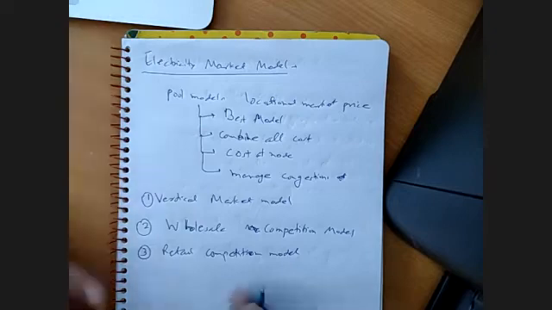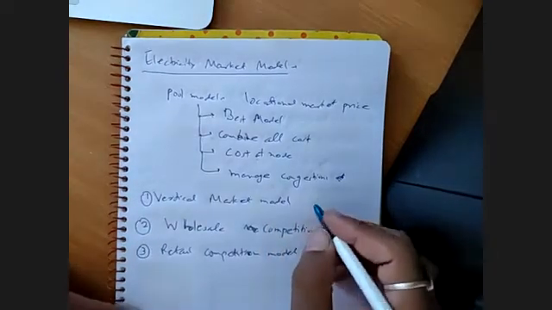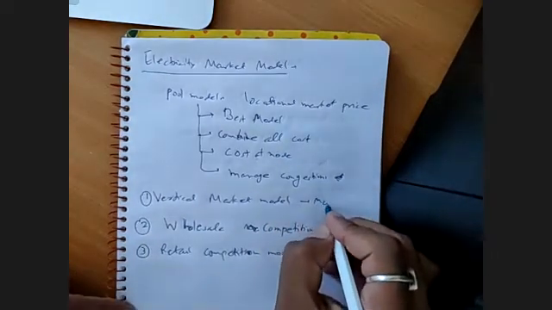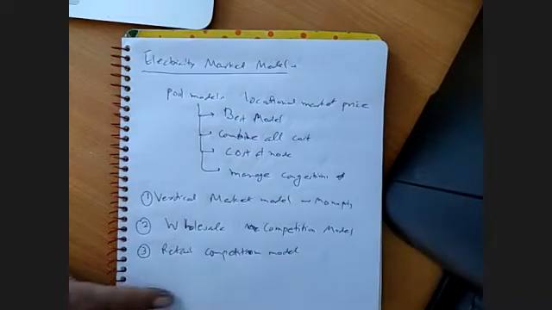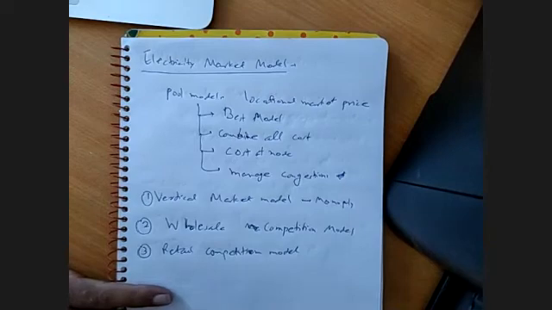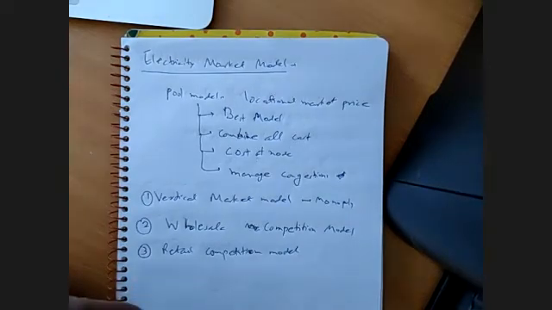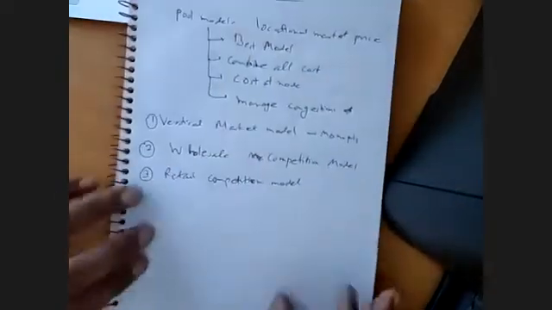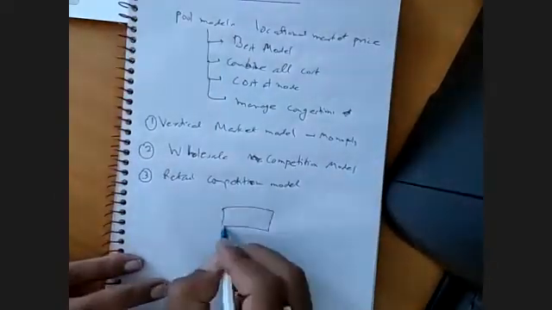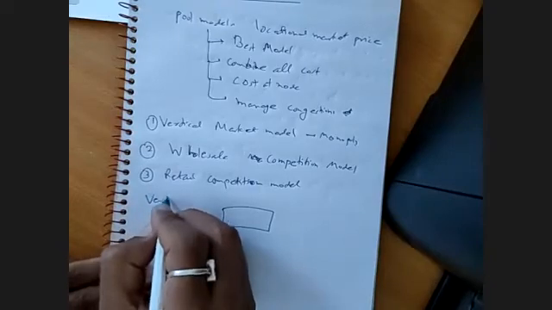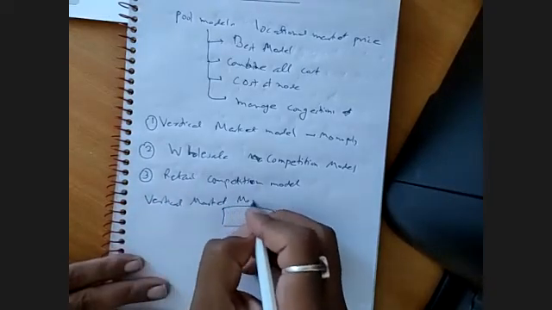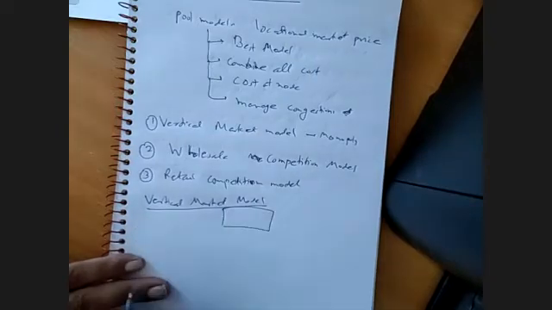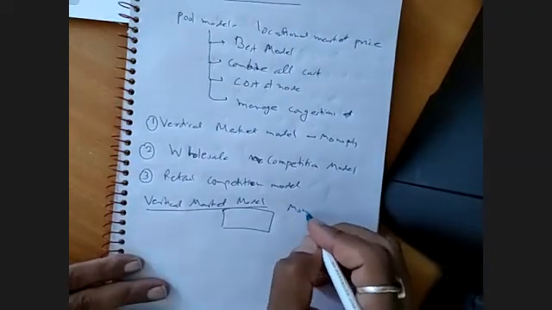So generally the first market model is a monopoly model, which we have discussed in detail in the starting. So first is your vertical market model, which is also known as monopoly model.